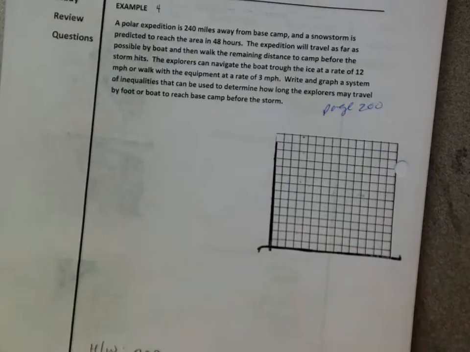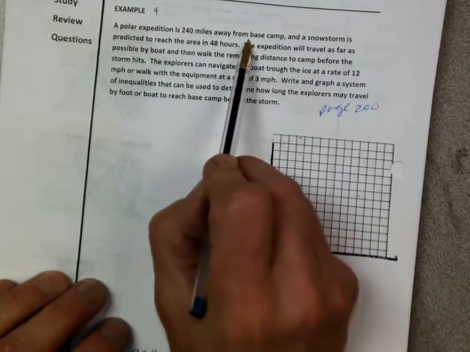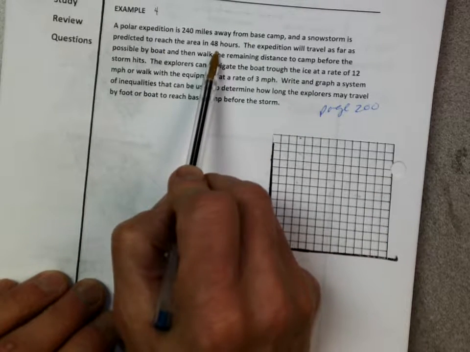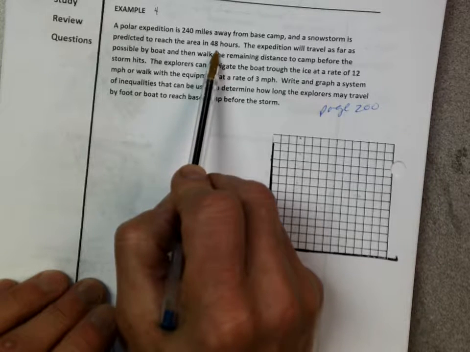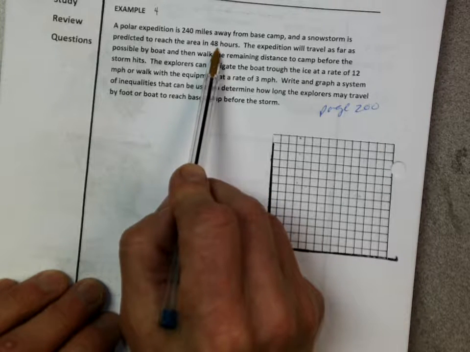So, first of all, we have a polar expedition 240 miles away from the base camp, and a snowstorm is predicted to reach the area in 48 hours. Okay. Now, a couple of easy questions. Children, stop talking. Listen. Okay. A couple of easy questions. It's going to reach the area in 48 hours. Okay. It could come maybe later, but probably not early.